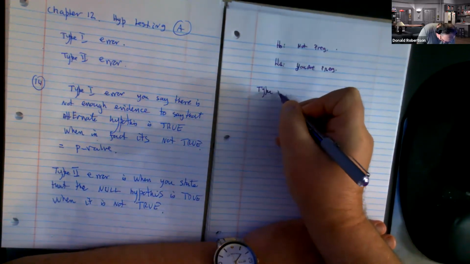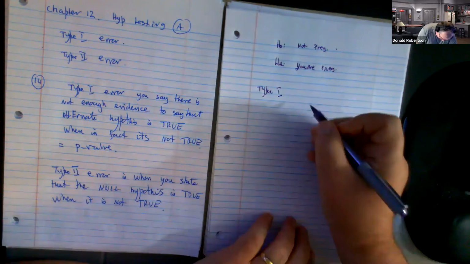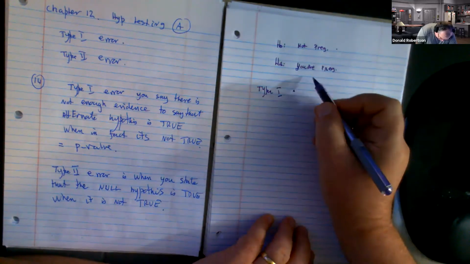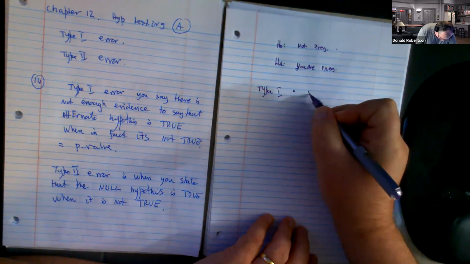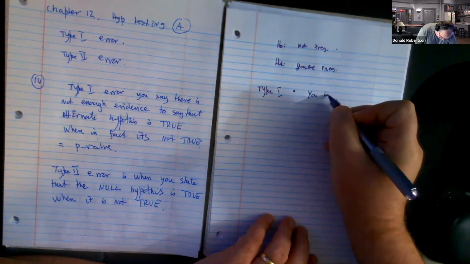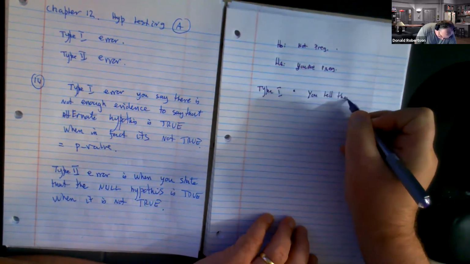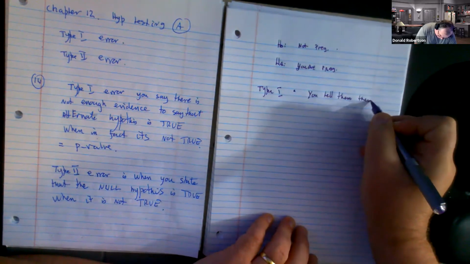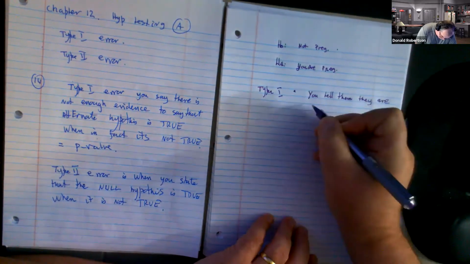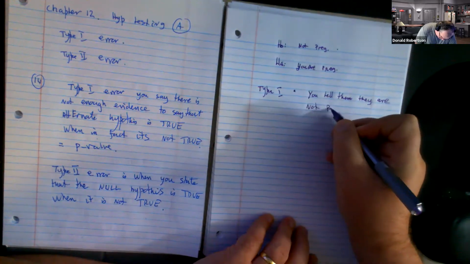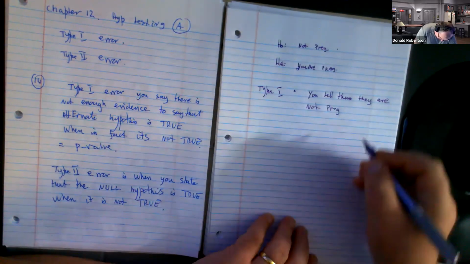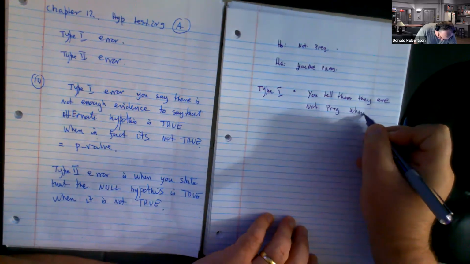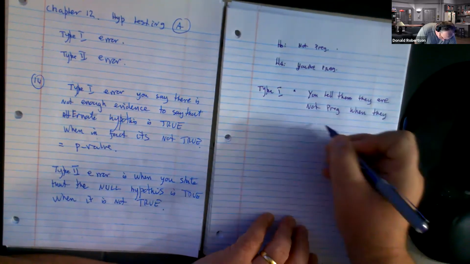So a type 1 error would be you tell a person they are not pregnant, you tell them that's true, when they actually are pregnant.